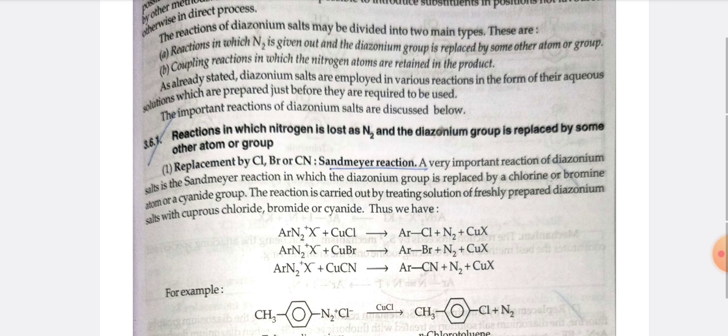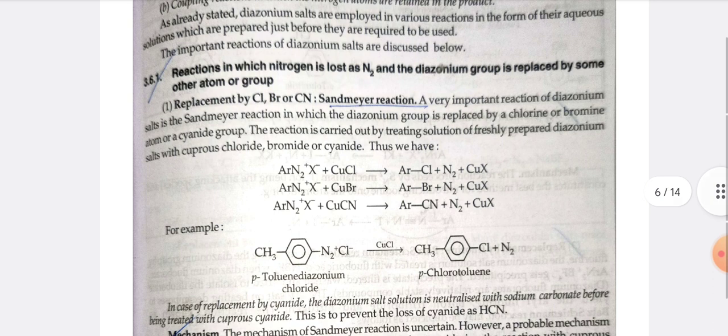Reactions in which nitrogen is lost as N2, the diazonium group is replaced by some other group. First is replacement by chlorine, bromine or cyanide, the Sandmeyer reaction. A very important reaction of diazonium salt is the Sandmeyer reaction in which the diazonium group is replaced by a chlorine or bromine atom or cyanide group. The reaction is carried out by treating a solution of freshly prepared diazonium salt with cuprous chloride, bromide or cyanide. Thus we have ArN2+X- plus CuBr gives us ArBr plus N2 plus CuX.